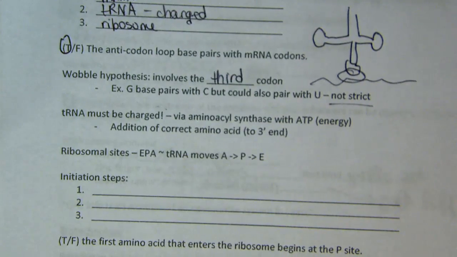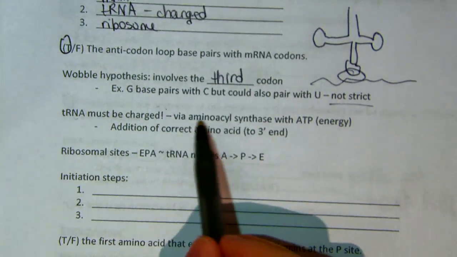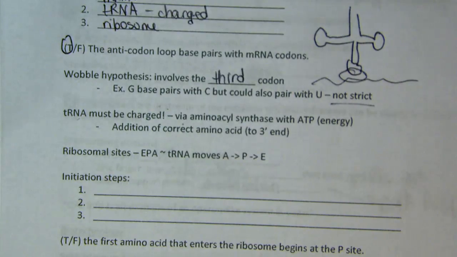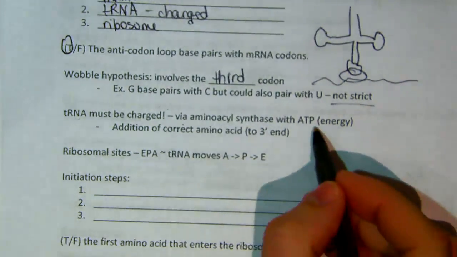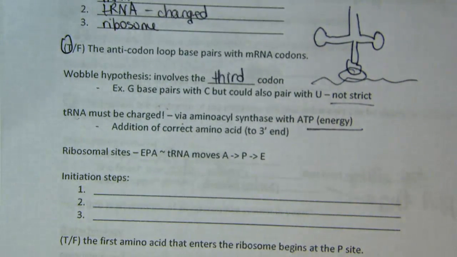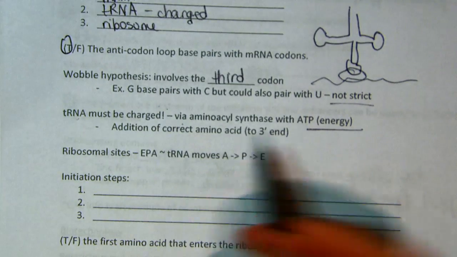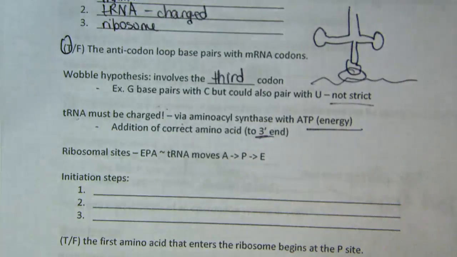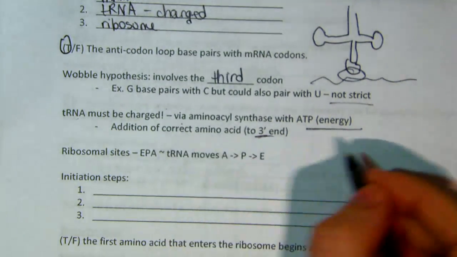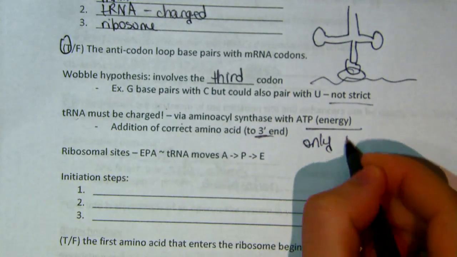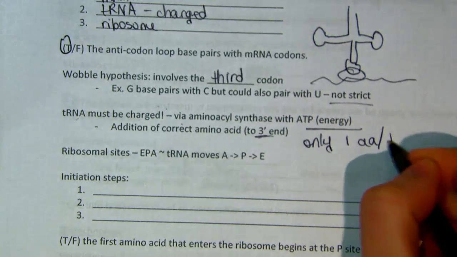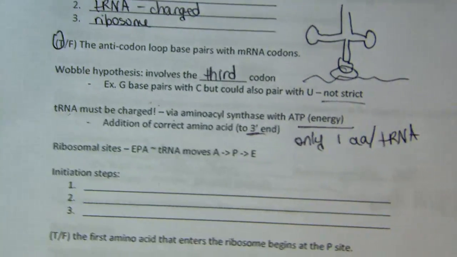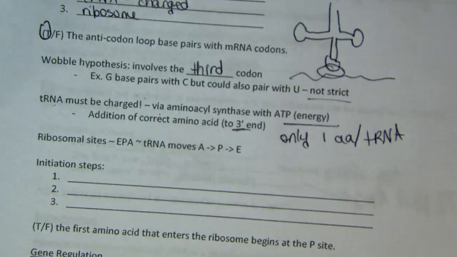Okay, and here's another piece of information. Your tRNA must be charged, and it does so via aminoacyl synthetase with ATP, which means this process requires energy. And you have to add the correct amino acid to the 3' end, super important. Correct amino acid means there's only one amino acid per tRNA. A tRNA doesn't just float around picking up whatever amino acid it wants.